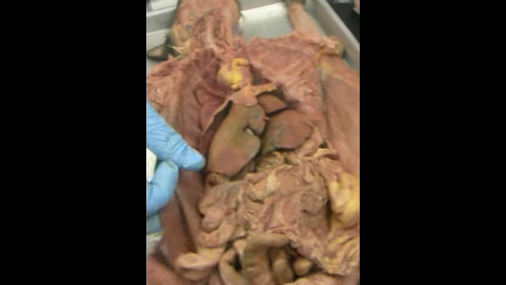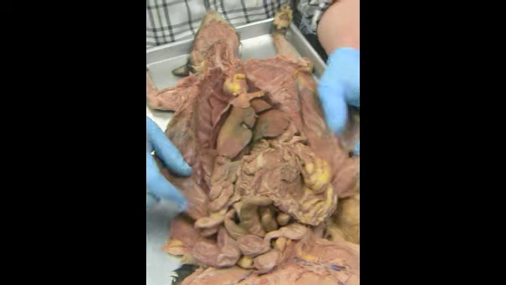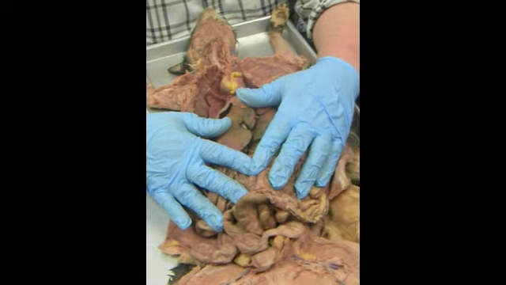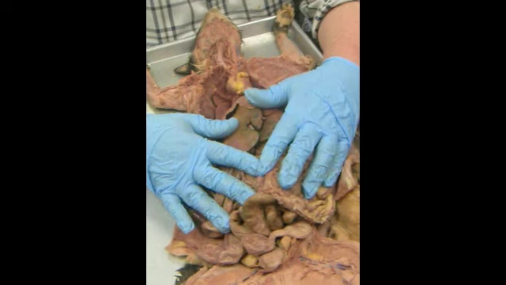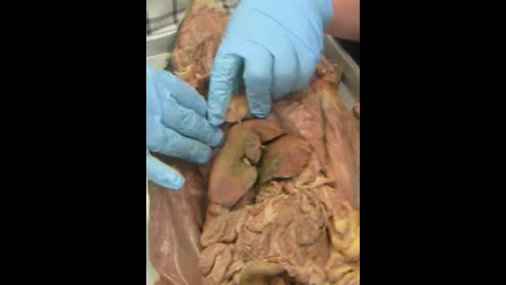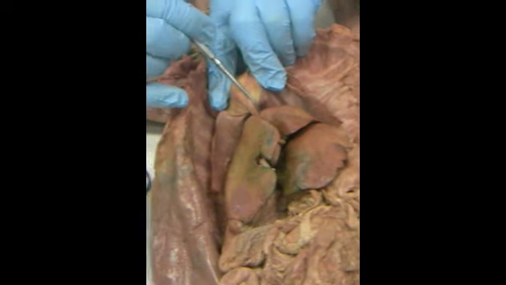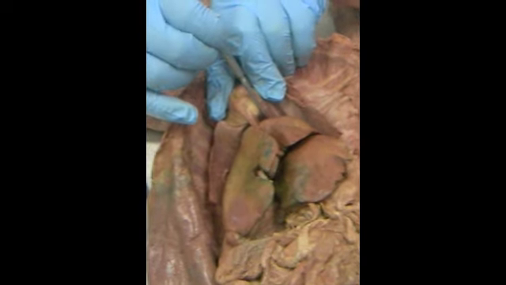We're now down in the abdominal cavity. The shiny stuff down here is the parietal peritoneum. The shiny stuff on the organs is the visceral peritoneum. The diaphragm is held in place to the liver by three small ligaments. They are the round, the falciform, and the coronary.